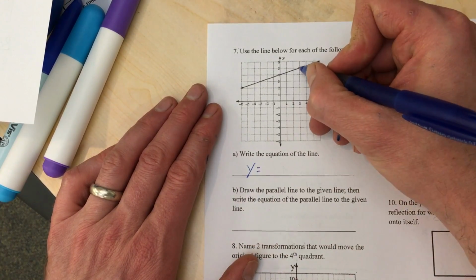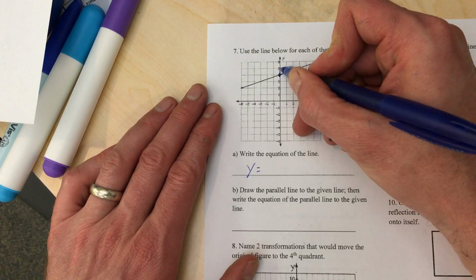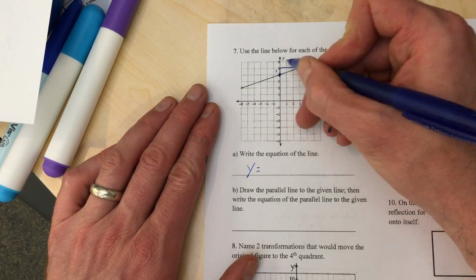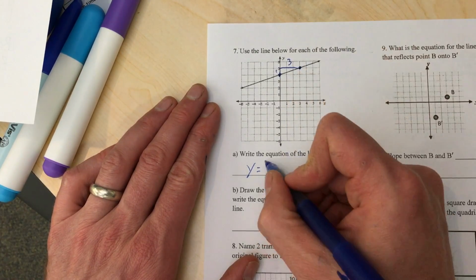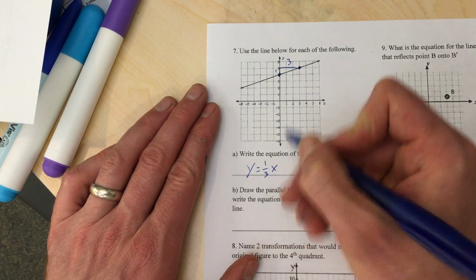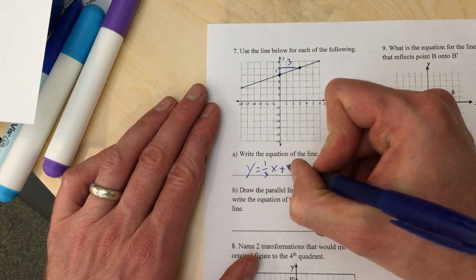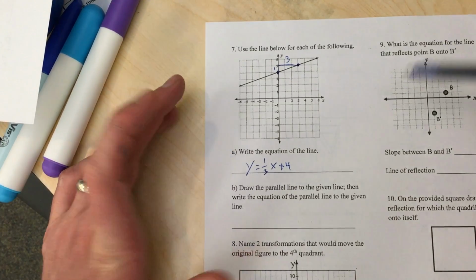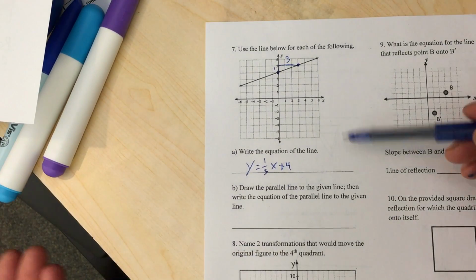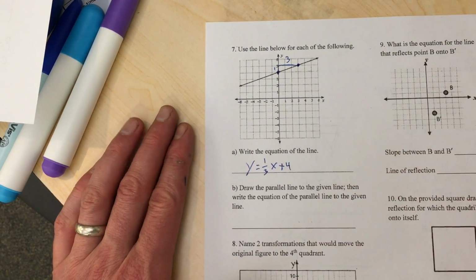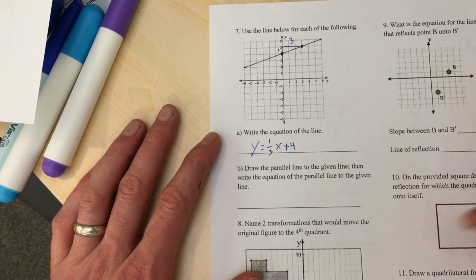So we're going to pick our lattice points, draw our slope triangle, and we know our slope is 1 over 3. So we have 1 over 3 x. And the y-intercept is 1, 2, 3, 4. So our y-intercept is plus 4. On the test, I might ask for a perpendicular slope though, so you've got to be careful of that. Make sure you read the directions, okay?